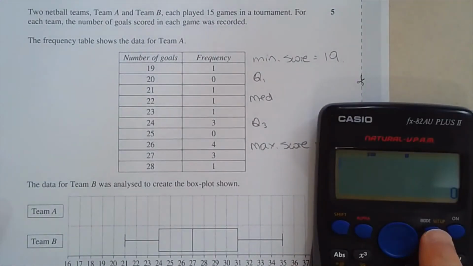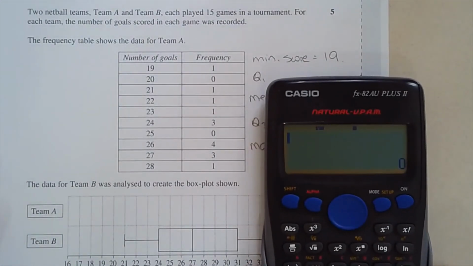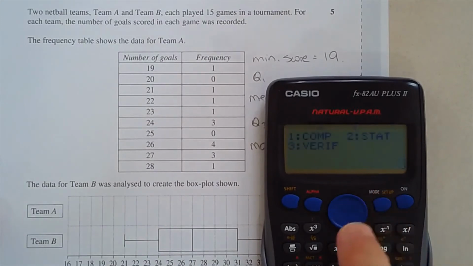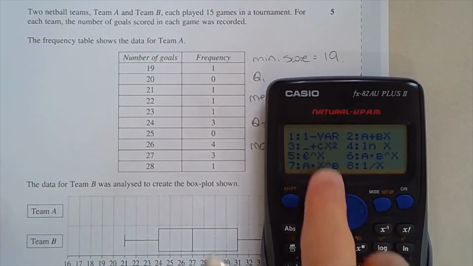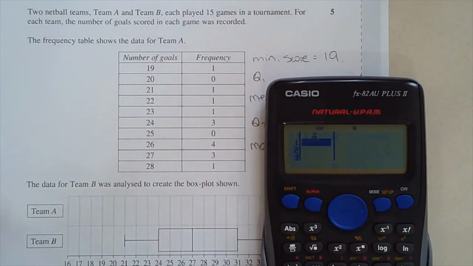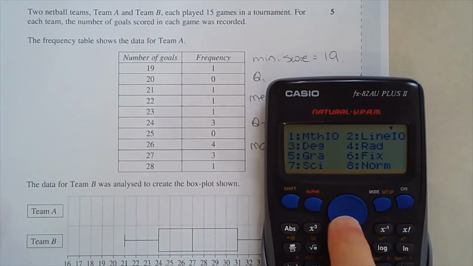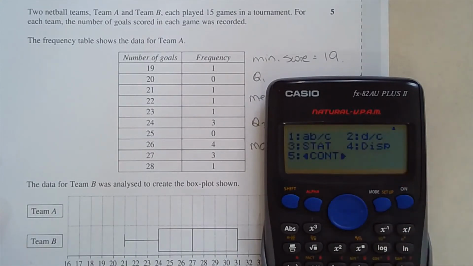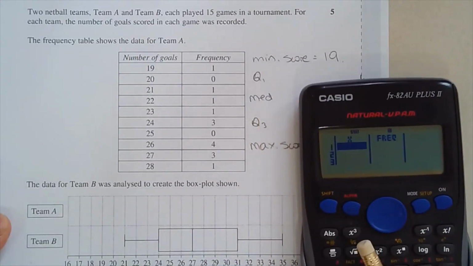First thing we're going to do is put our calculator into stat mode. So mode 2 and then 1 var. Now notice that we need a frequency column. So shift, mode setup, scroll down, STAT number 3 and then frequency on. Right, now let's enter in the data.